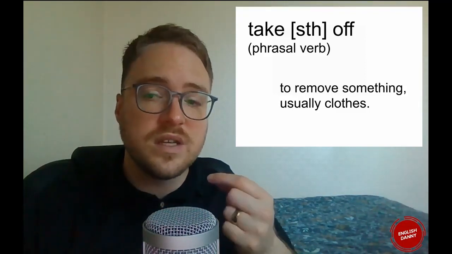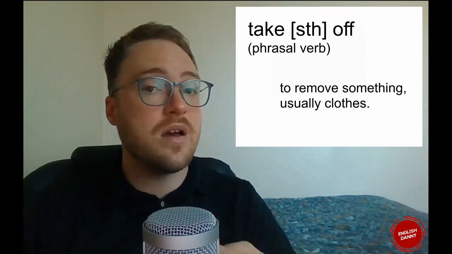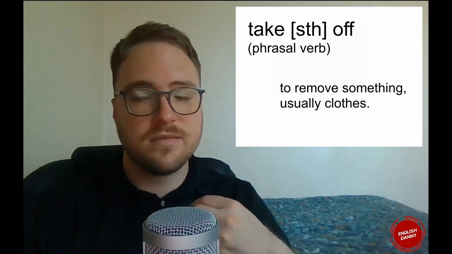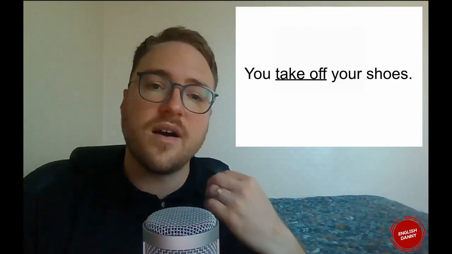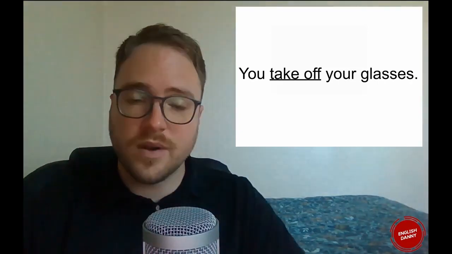We can also use it for other things that can be on your skin, such as bandages or jewelry. Let's look at some examples. If you are wearing shoes and you remove them, you take off your shoes. If you are wearing glasses and you remove them, you take off your glasses. You can say the same thing with your shirt or your ring.